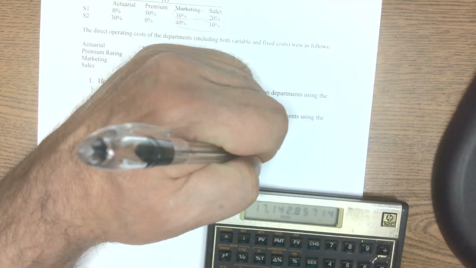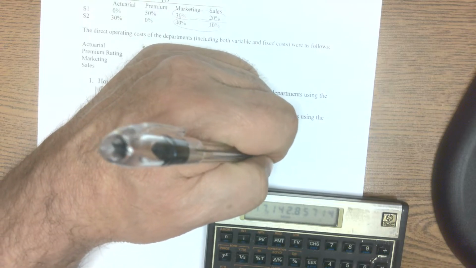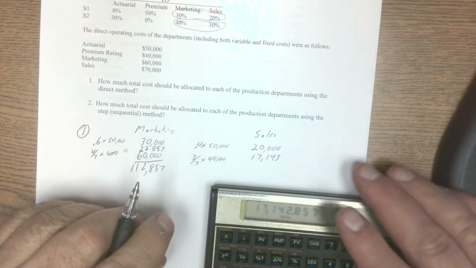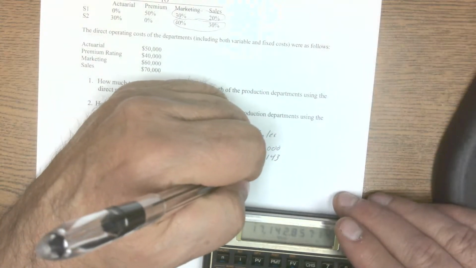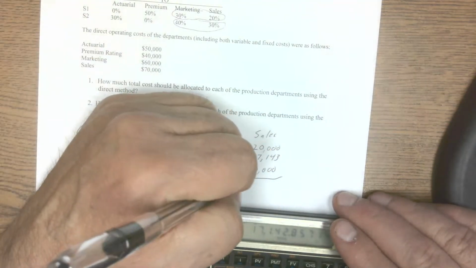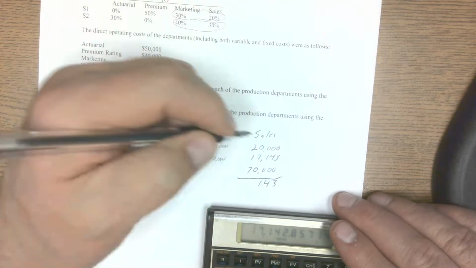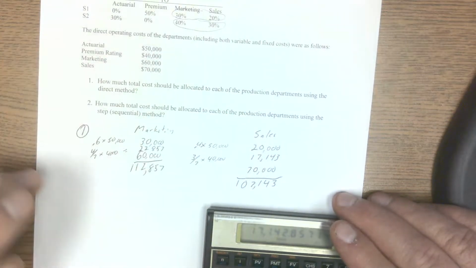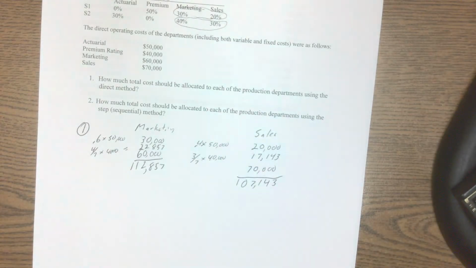That's going to be 17,143 rounding up. And then its direct cost is 70,000. And we add that up. We get 107,143 for the sales department.